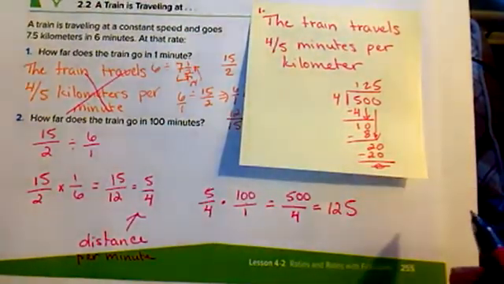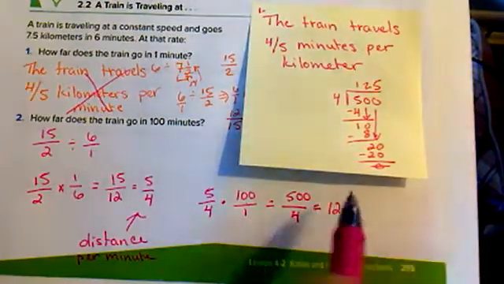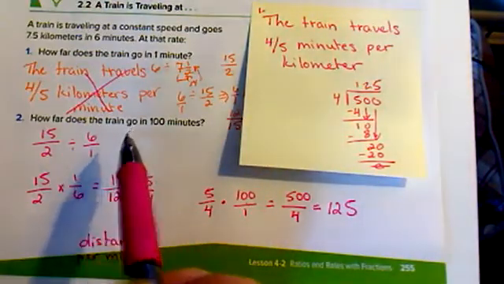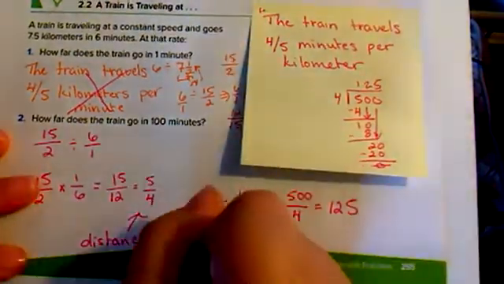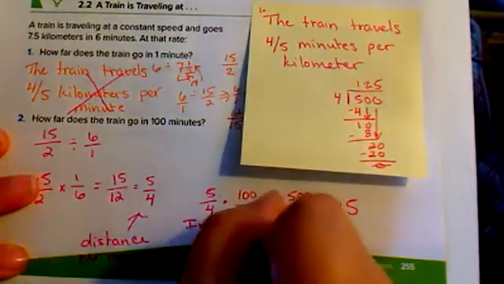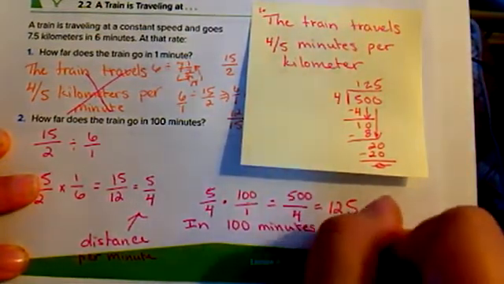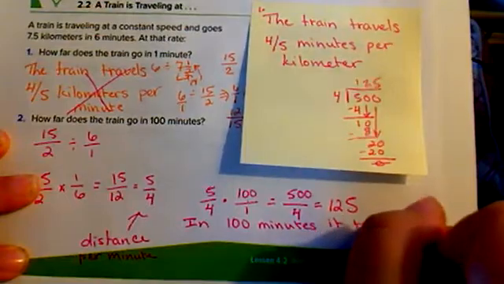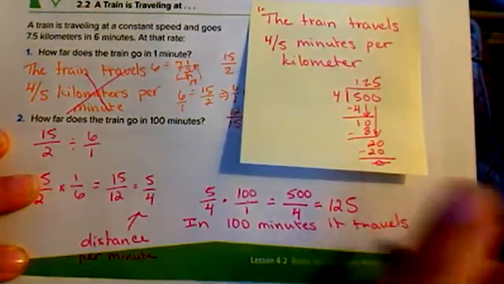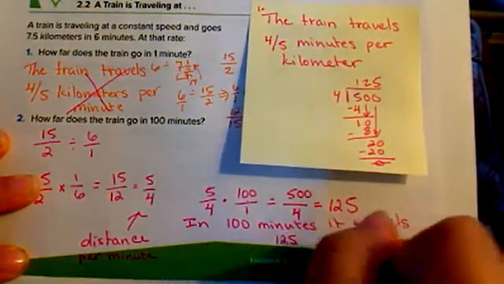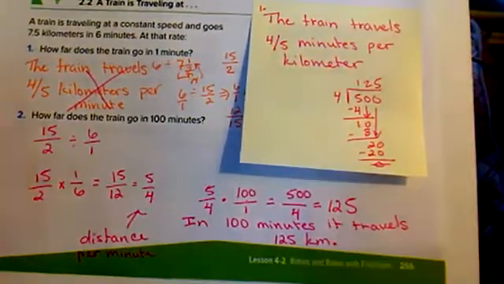But what does that 125 stand for? It's going to stand for the kilometers that it traveled in 100 minutes. So in 100 minutes, it travels 125 kilometers.